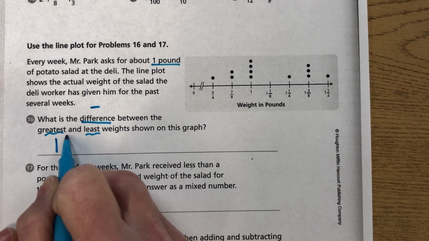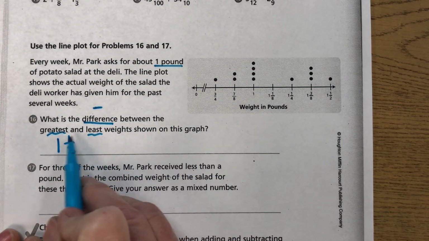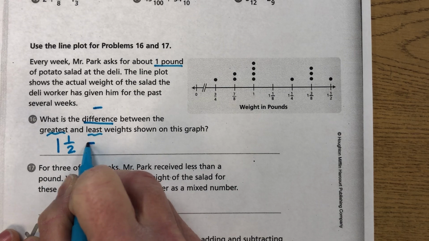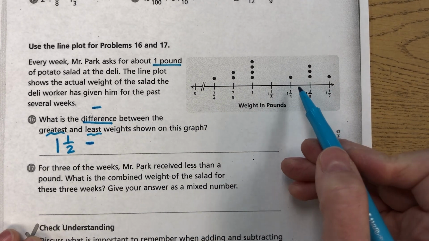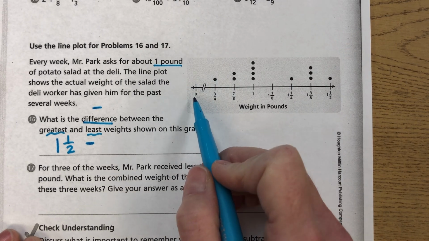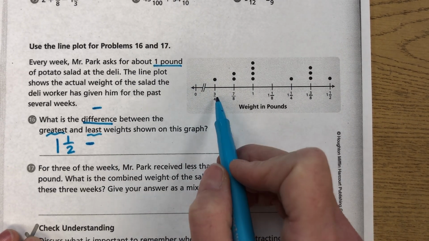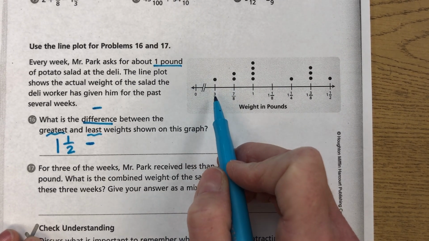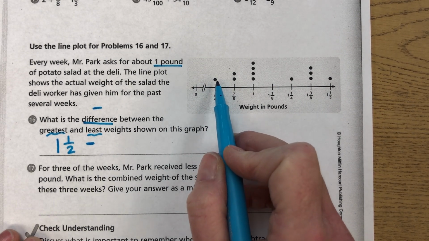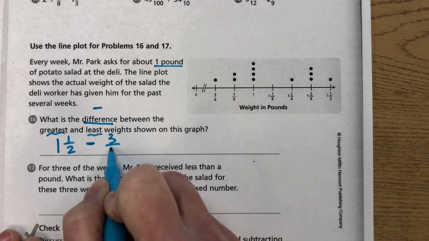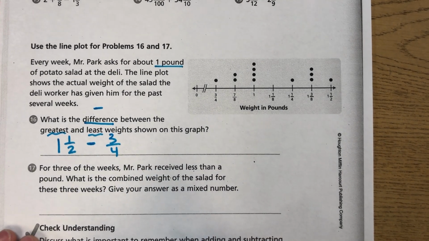That's my greatest value. If I want to find the difference between the greatest and least, I'm going to subtract the lowest value with a dot above it. So the farthest number left is 0, but 0 doesn't have a dot above it. 3/4 does. That's the lowest value I would subtract, because that number actually happened because it has a dot above it. So I need to do 1.5 minus 3/4.